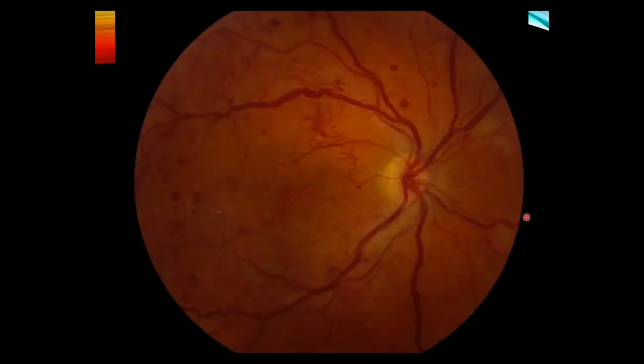So here's an example of the high-risk features that I was mentioning a minute ago that show that diabetic retinopathy is going from non-proliferative to proliferative.